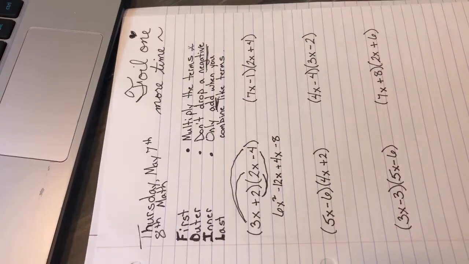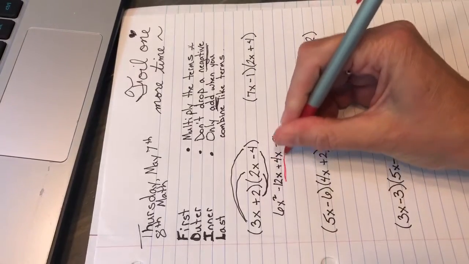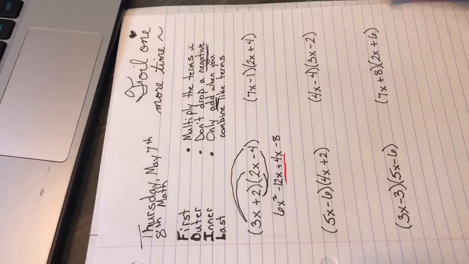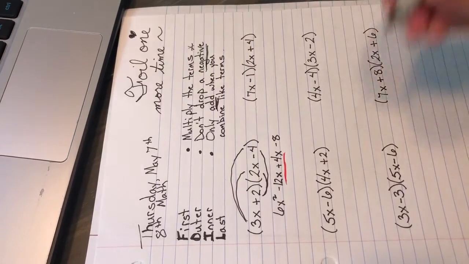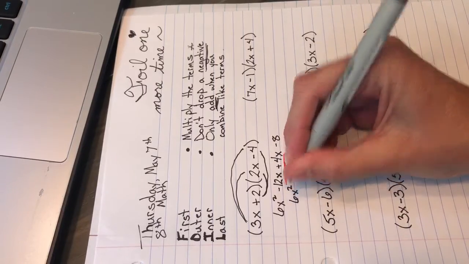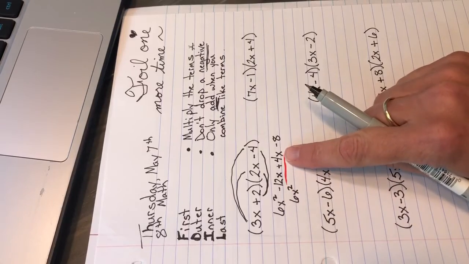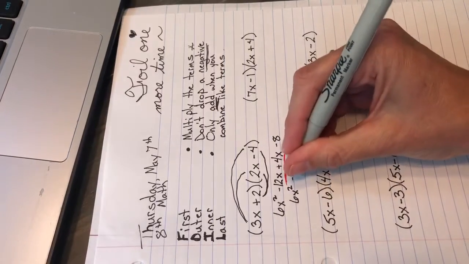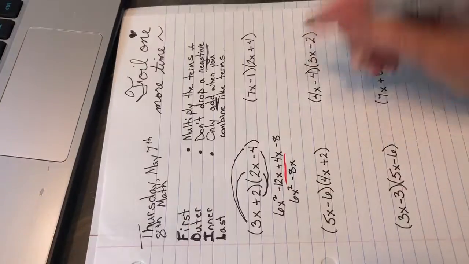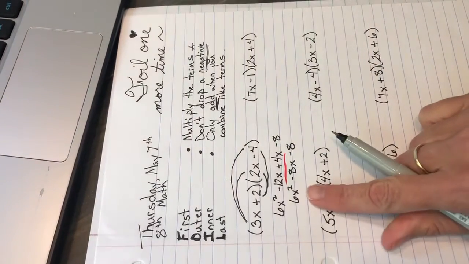Now, we've done all the multiplying. This is when we add, and we are adding the 2 terms in the middle because they are like terms. So this will turn into 6x squared, a negative 12 and a positive 4 would give us a negative 8x, minus 8.